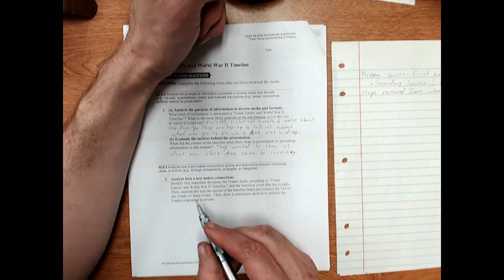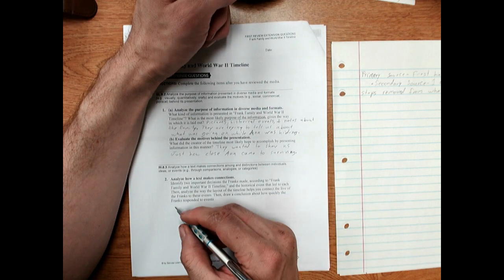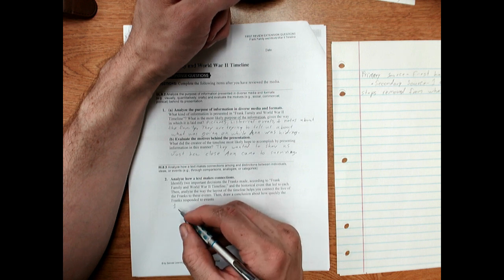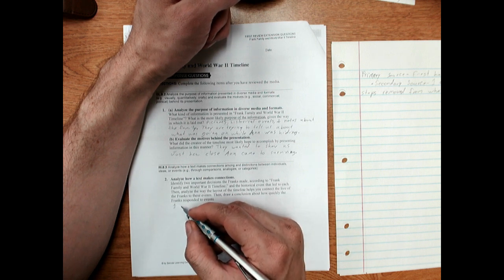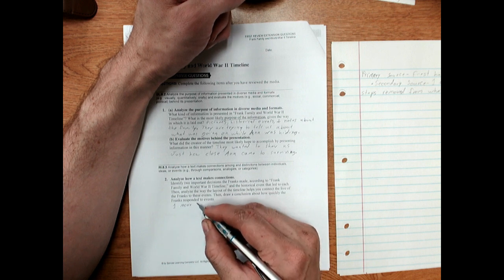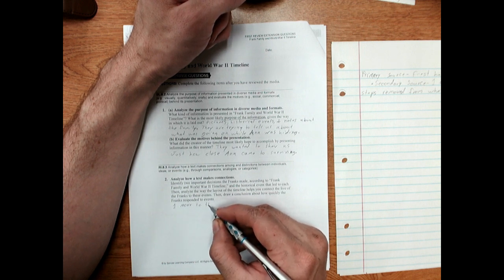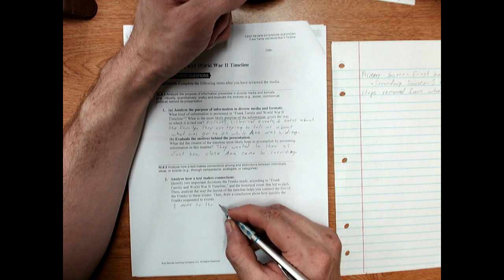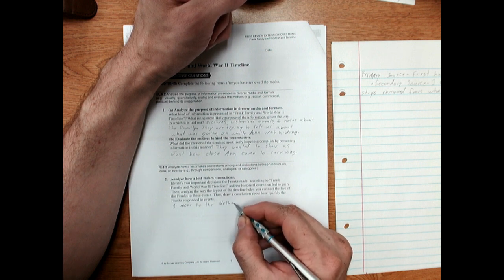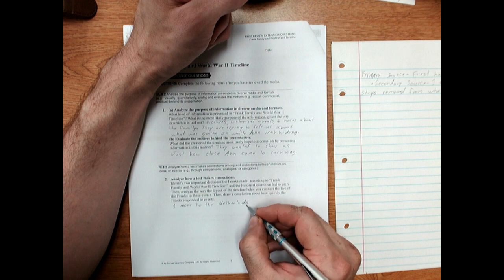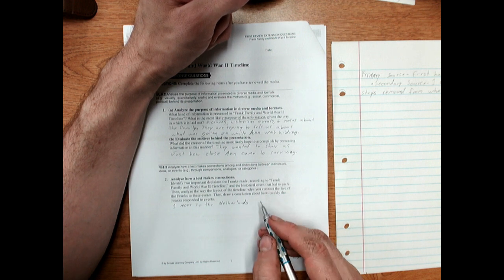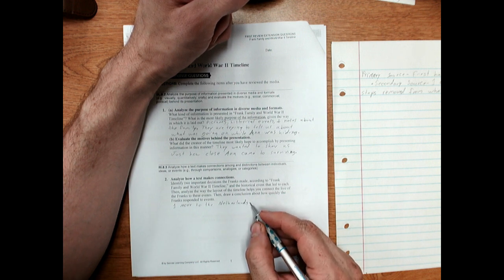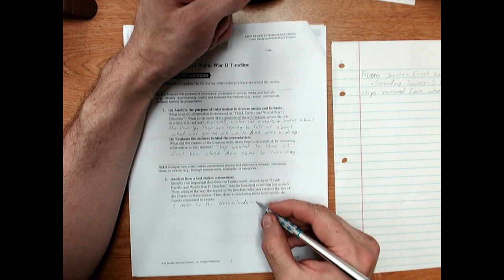So, what are two important decisions the Franks made? Well, one decision is they moved to the Netherlands. And the historical event that led to it is Hitler is elected.